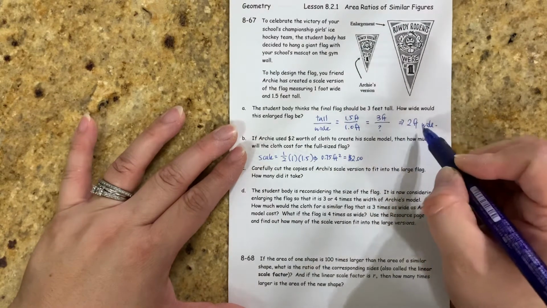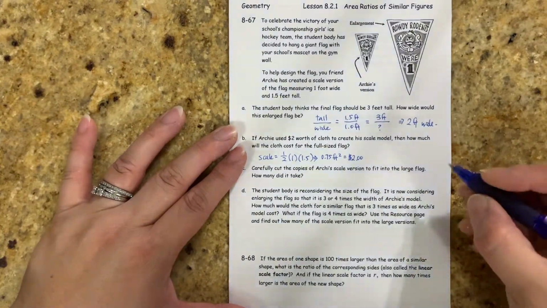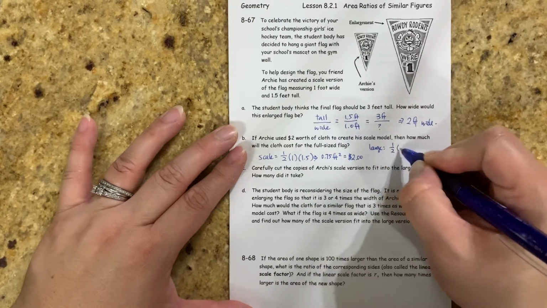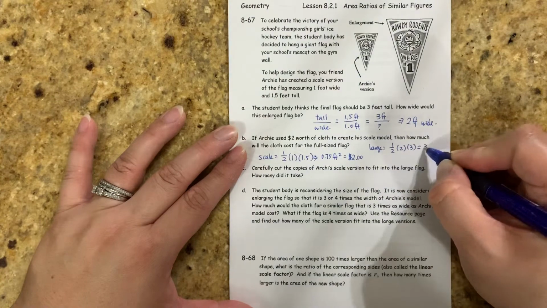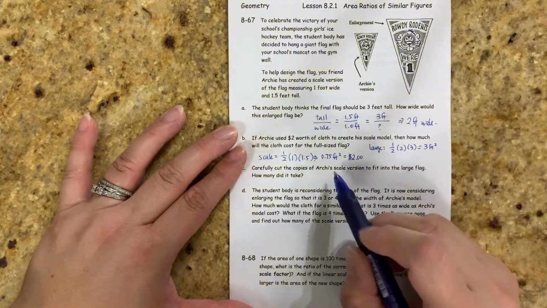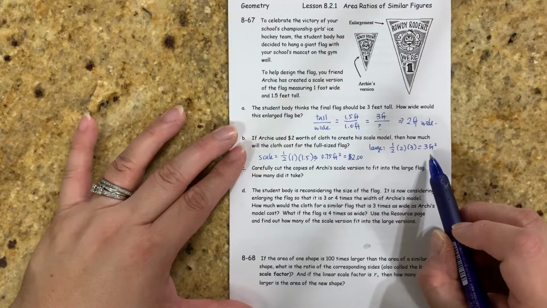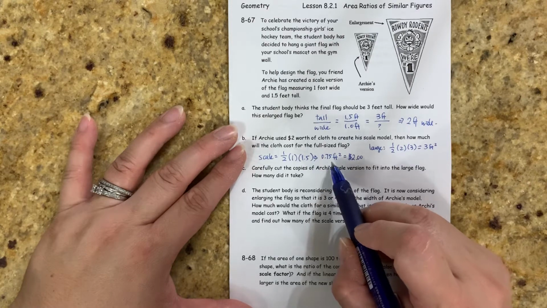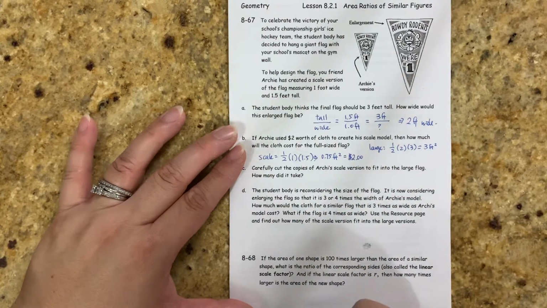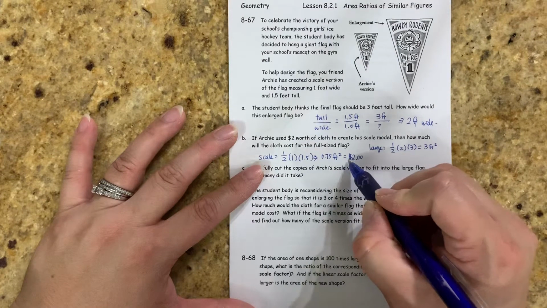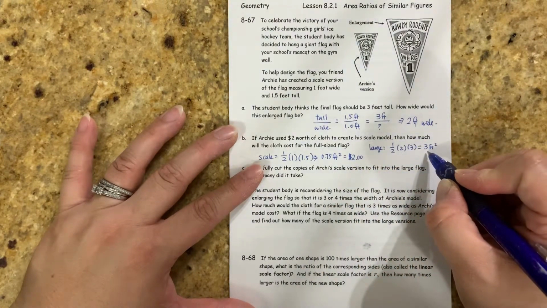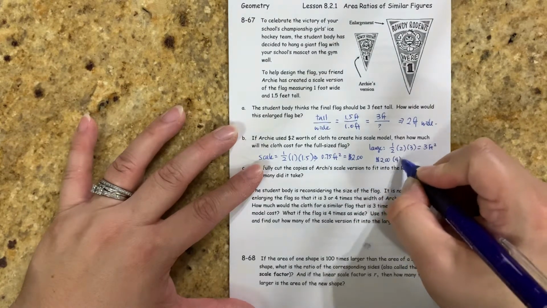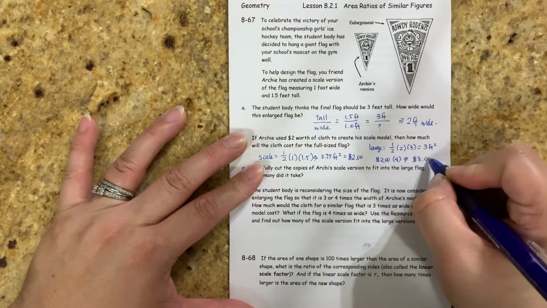The big one is 3 feet by 2 foot. So using the area model, the large flag is 1/2 times 2 times 3, that would be 3 square feet. Well, how many 0.75 square feet is in 3 square feet? If you double that, you get 1.5. You double that again, you get 3. So this times 4 gives me 3 feet. So that means that we need 4 of these to make the large version. Therefore, the cost would be $2 times 4, costing $8.